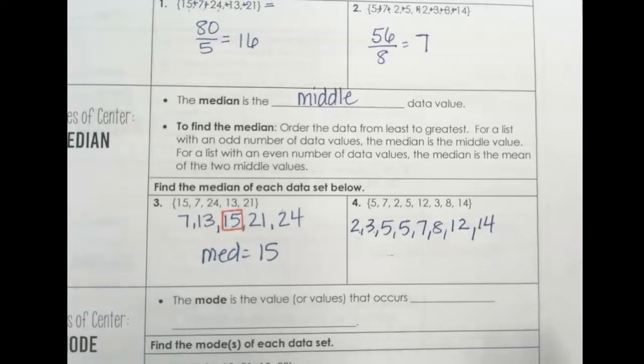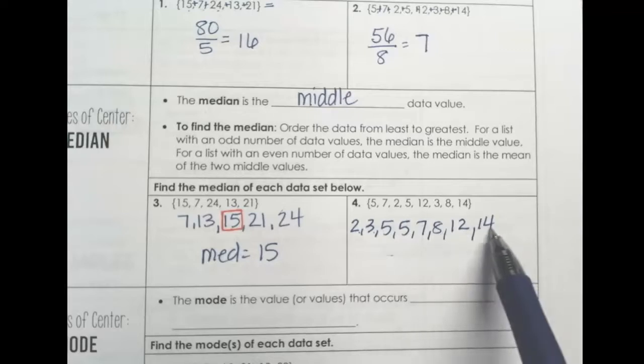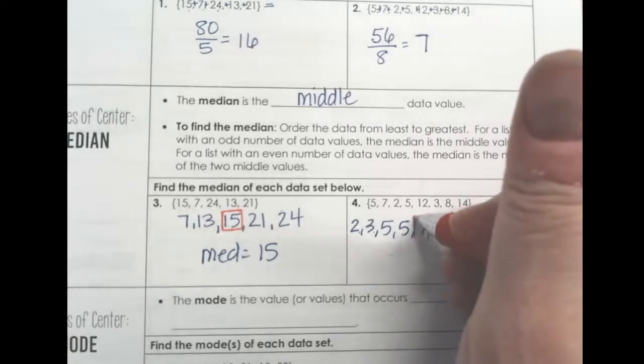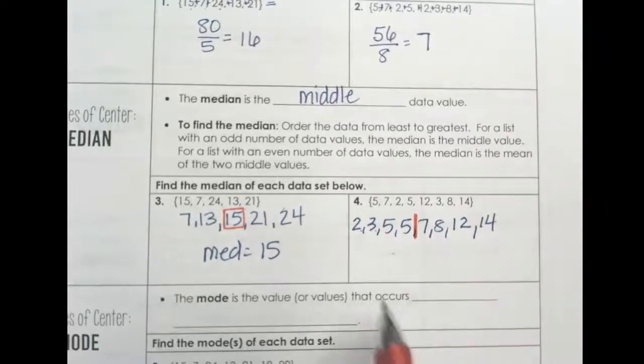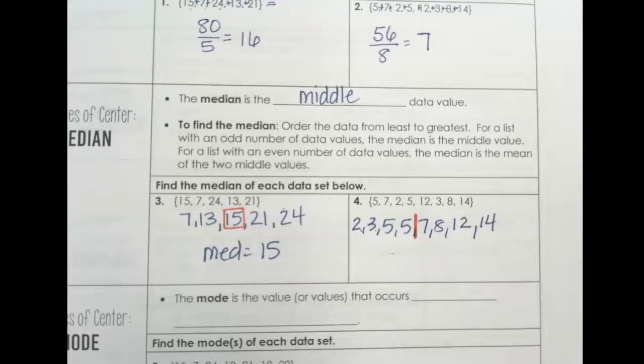So the middle would be around the 4th number. But it can't be this number because then there's only 3 numbers to the left and 4 numbers to the right. So really the very middle is right here between these 2 numbers. Then I've got 4 numbers to the left and 4 numbers to the right.